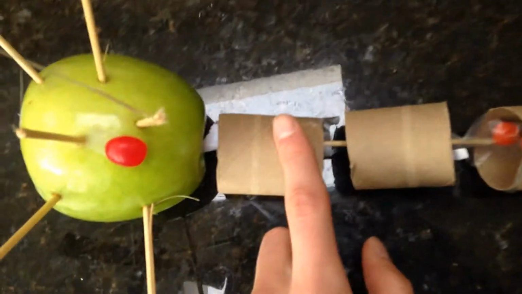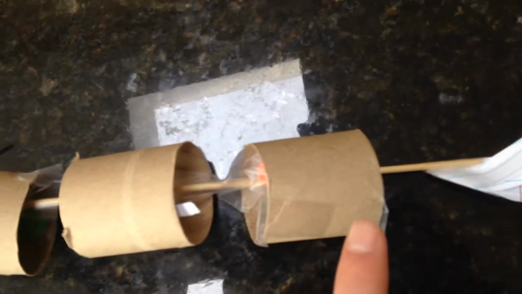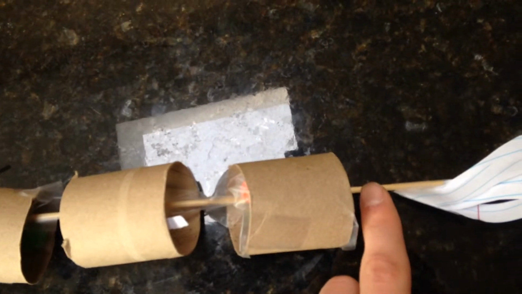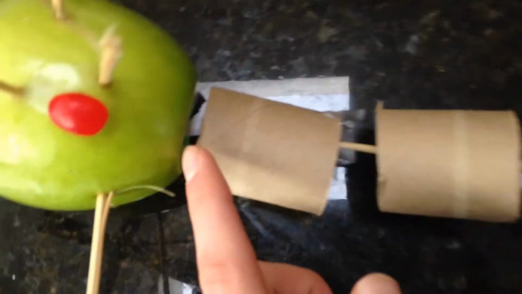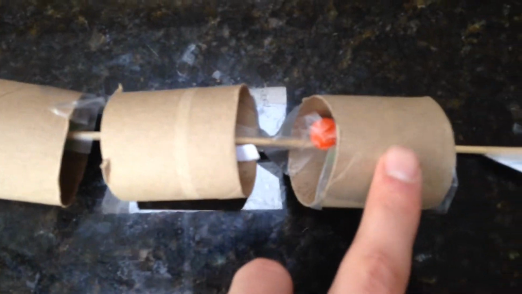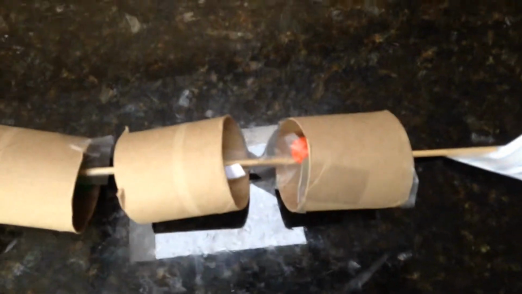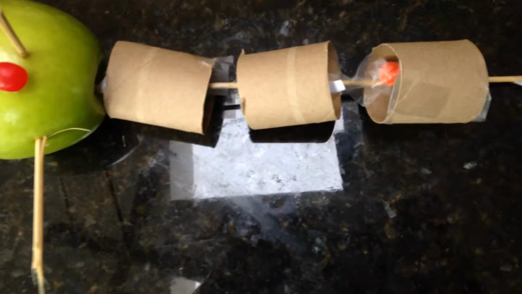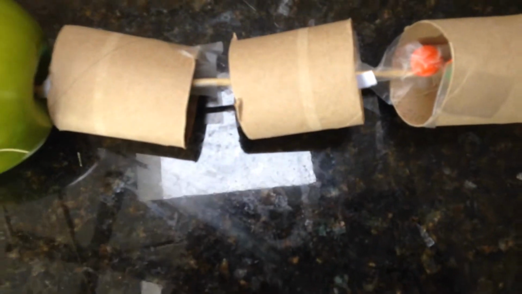The axon is the skewer on the inside right here, and the axon hillock is the part right there that comes out of the, it's the first part of the axon that comes out of the cell body. The myelin sheath are represented by the cardboard right here. They protect the axon. The nodes of Ranvier are the spaces in between each cell right there.